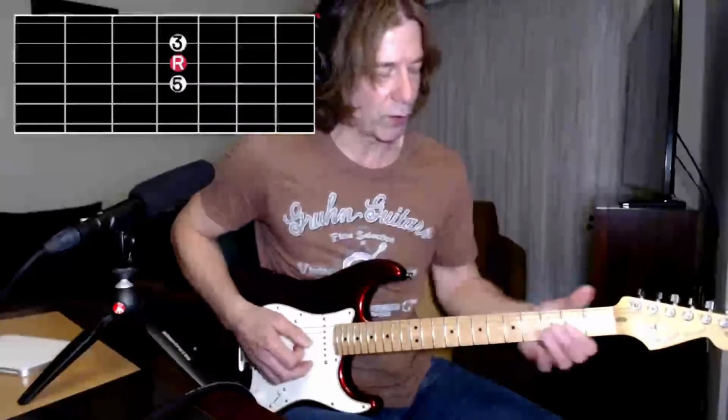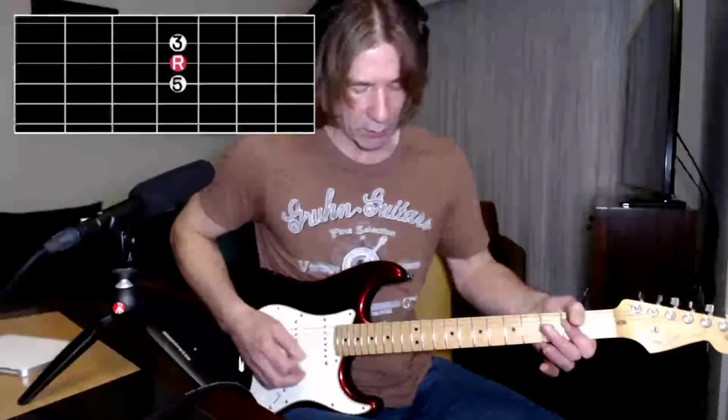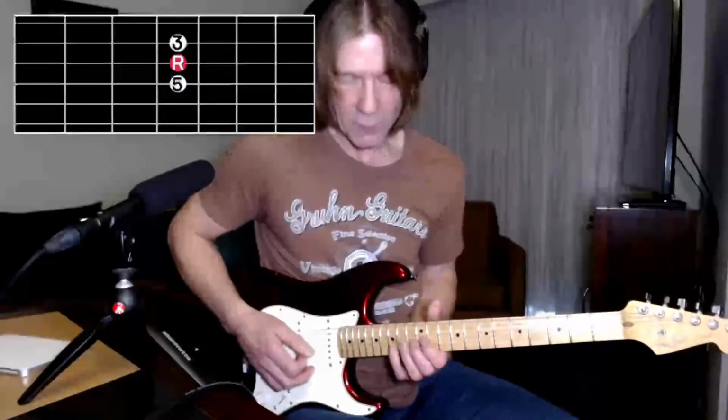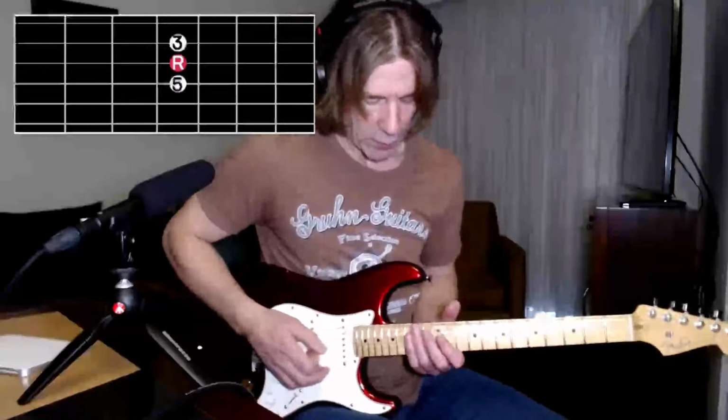We started on the root. Okay, we didn't go down here yet. But there are two areas, above the 12th and down here. We're up here, and I do licks like this.